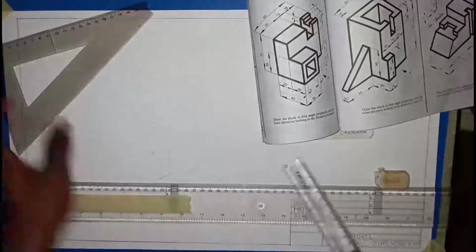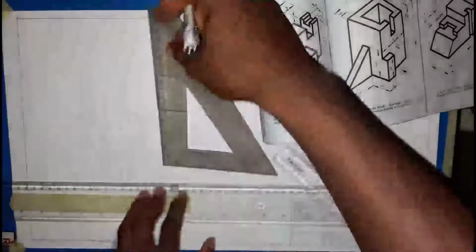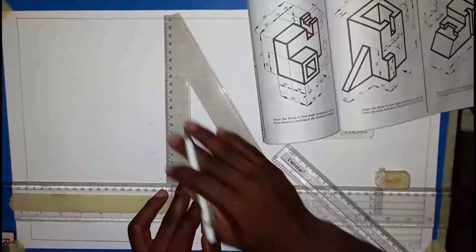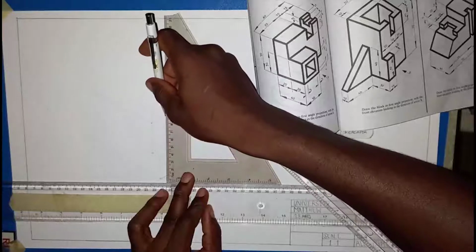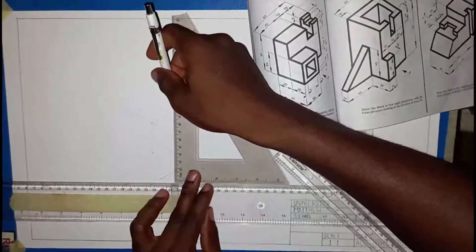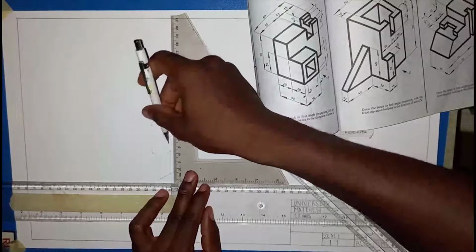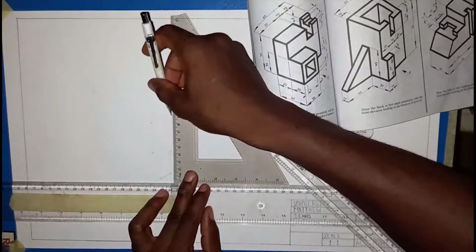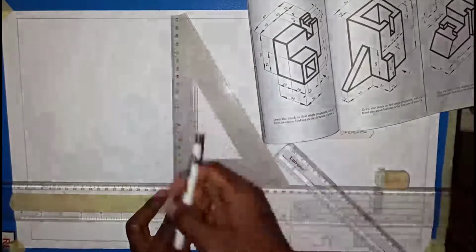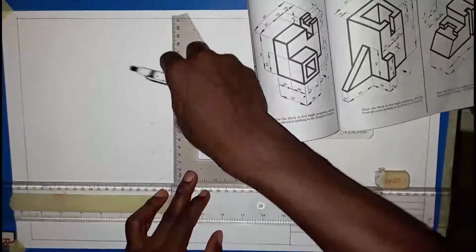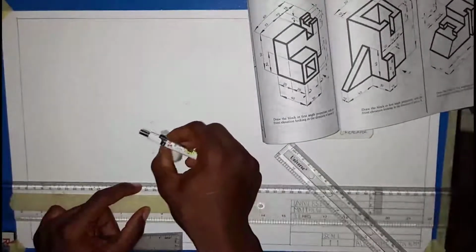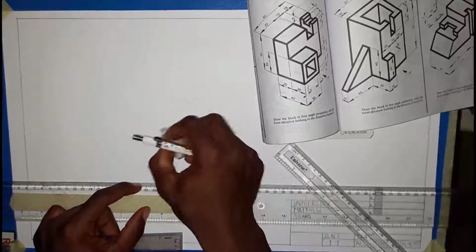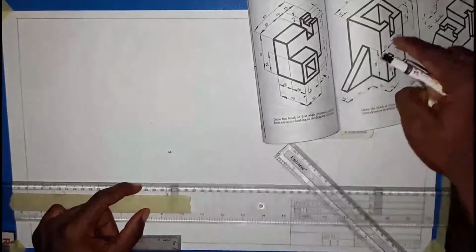So we draw everything vertically downwards. It does not need to touch, does not need to go really far, because it's not too deep.